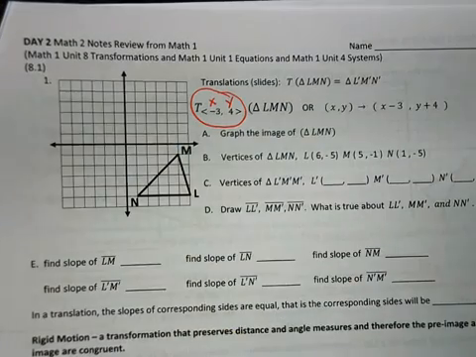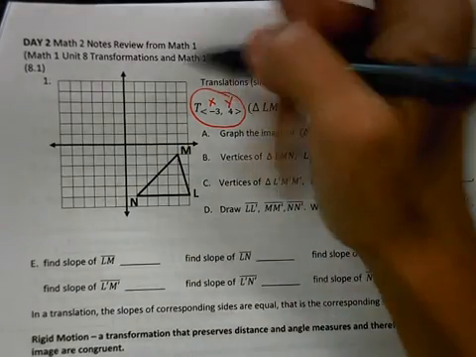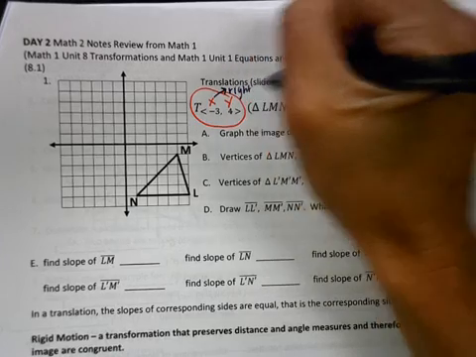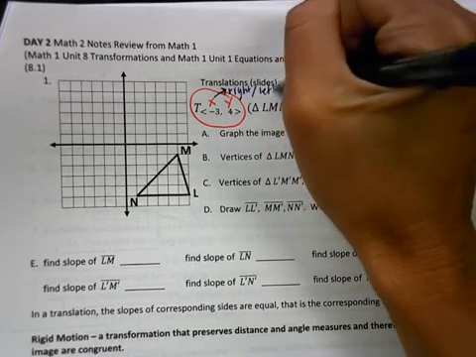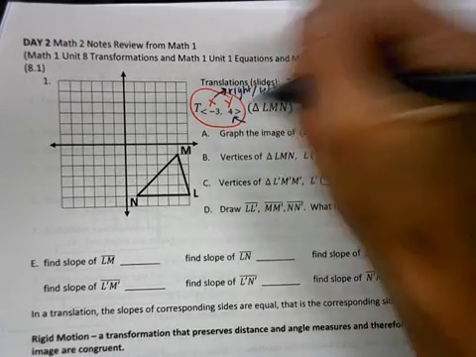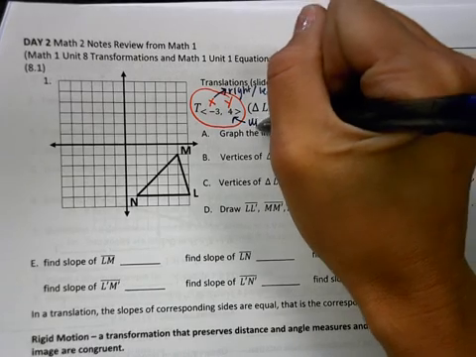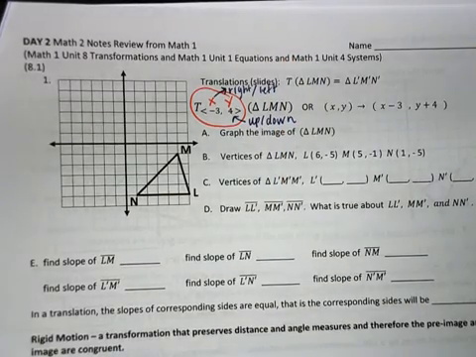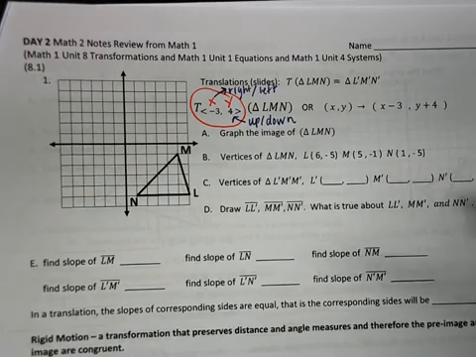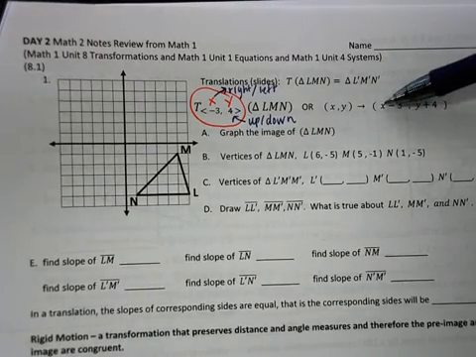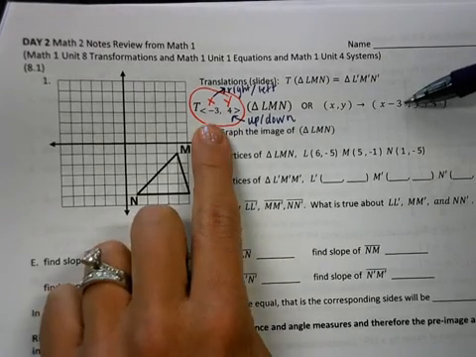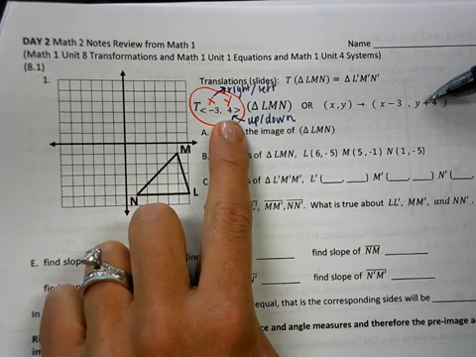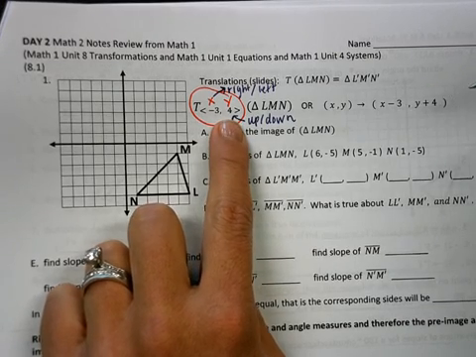Okay, remember that X goes right and left, and Y goes up and down. Another way to think of it is you take whatever the X value is, and in this case you would subtract 3 from the X value, or you take whatever the Y value is and you would add 4 to it to give you your new point.